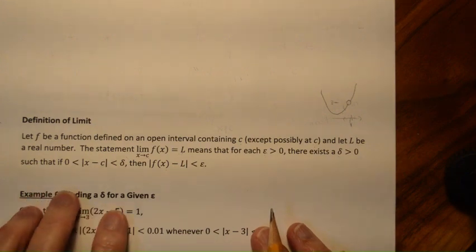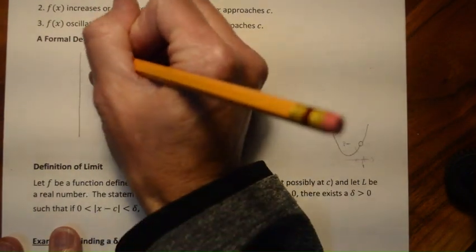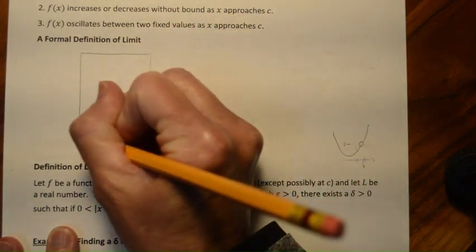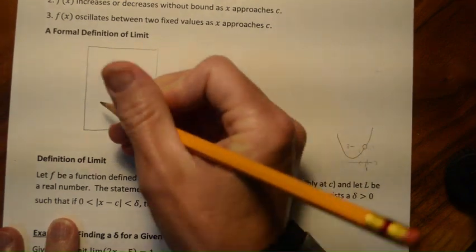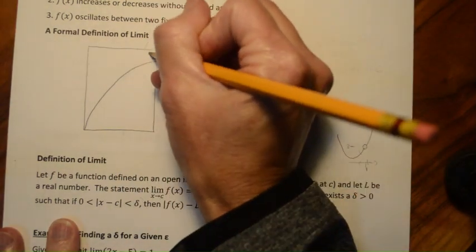Now, this is going to be so much easier to imagine what's going on if we draw a picture, all right? So let's draw a function. So again, I'm going to have it framed here. So we've got this window right here, and let's say that this is our function. We're going to call that f of x.